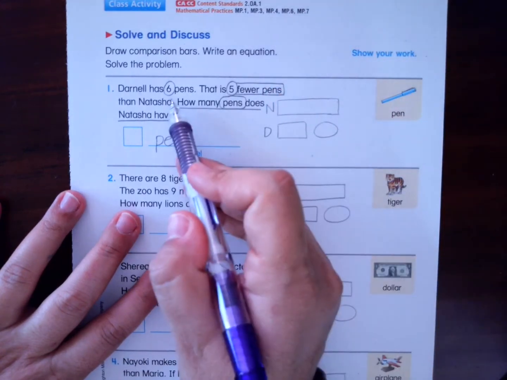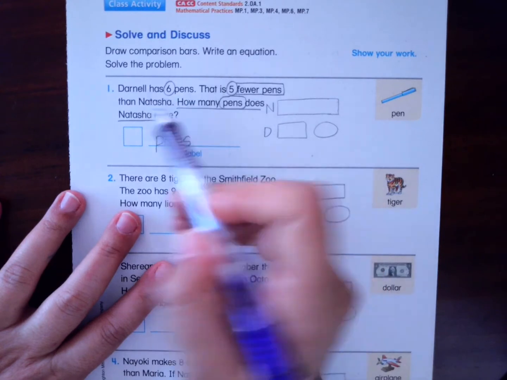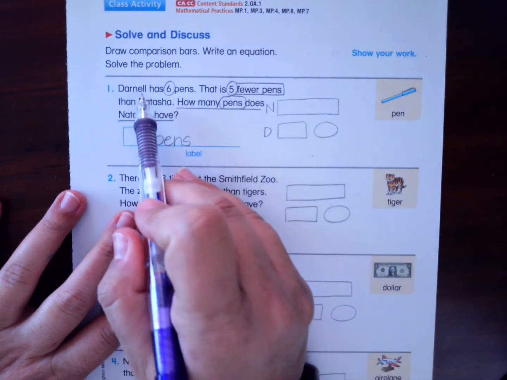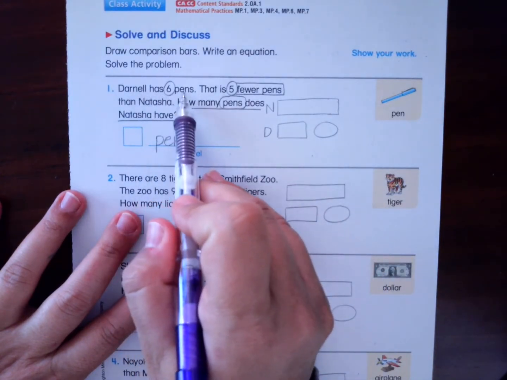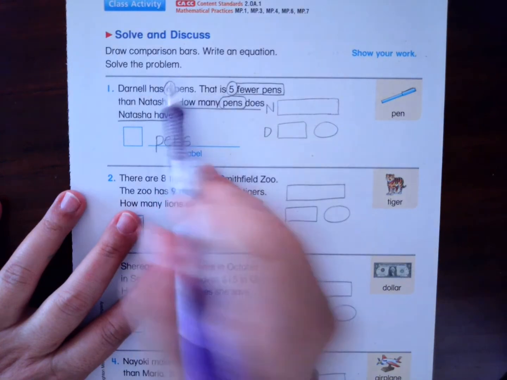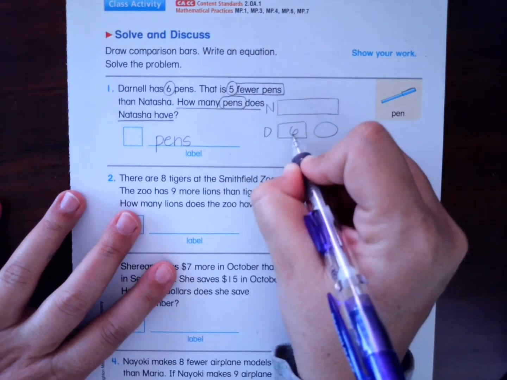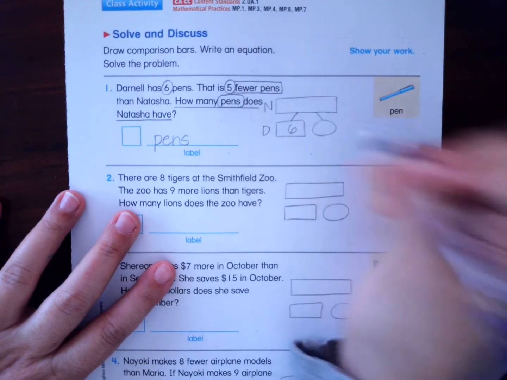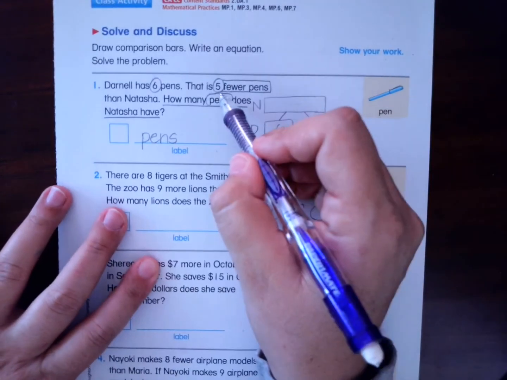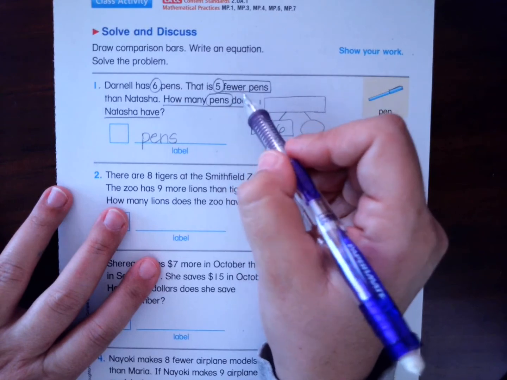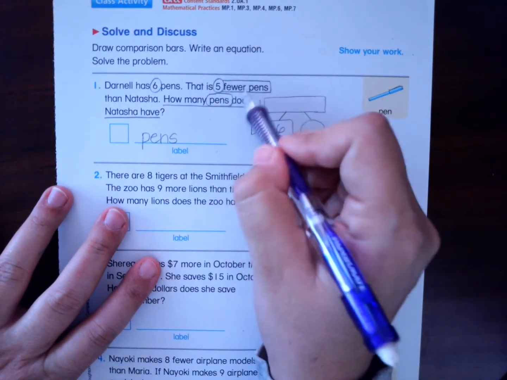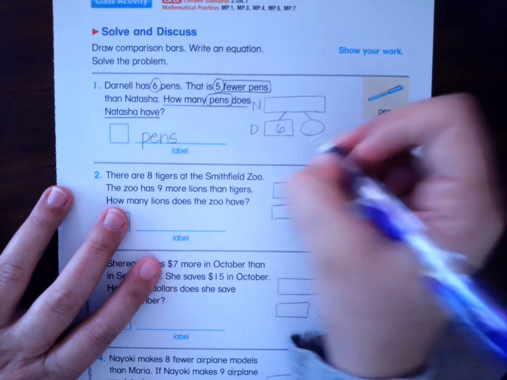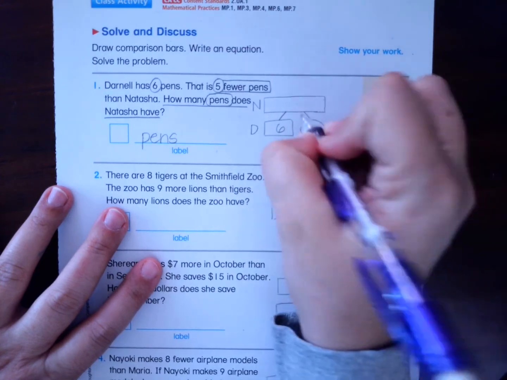So now I can take my numbers and fill them in. I know that the first sentence tells me Darnell has 6 pens. So this 6 goes in Darnell's box. All right. Then I see the number 5 fewer. So if there's a number that is with more or fewer, it goes in the oval.